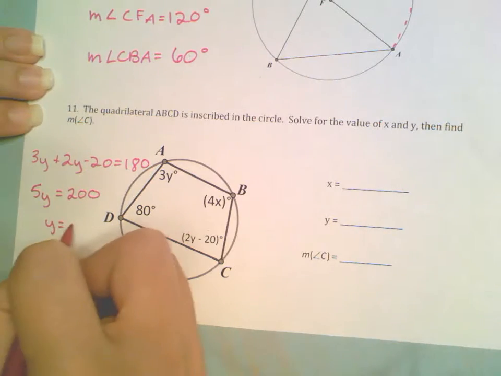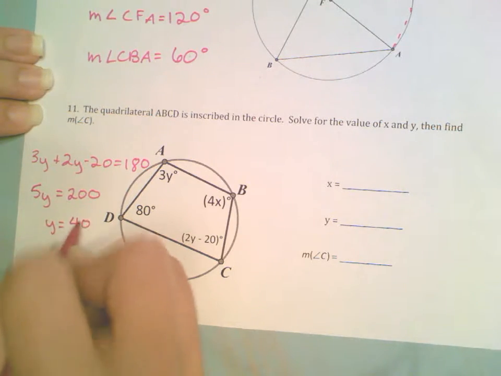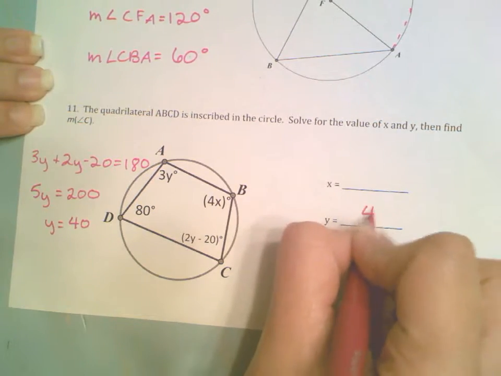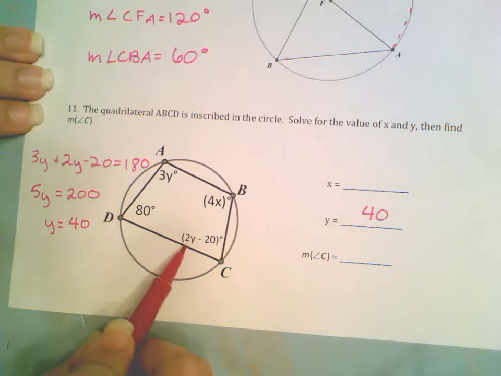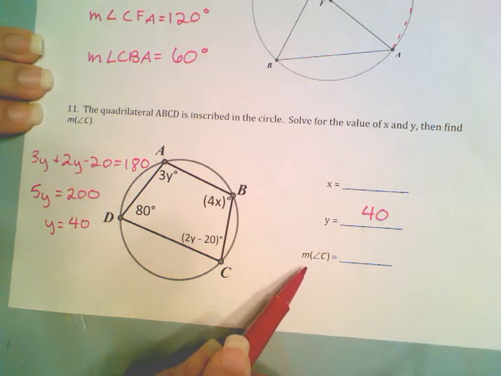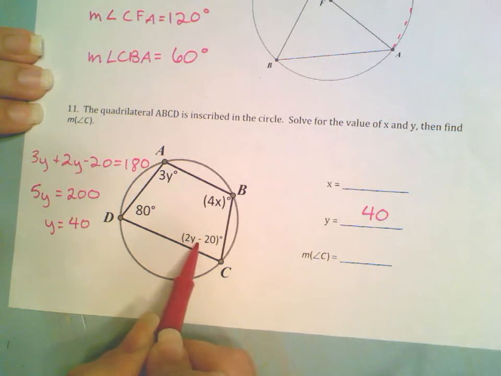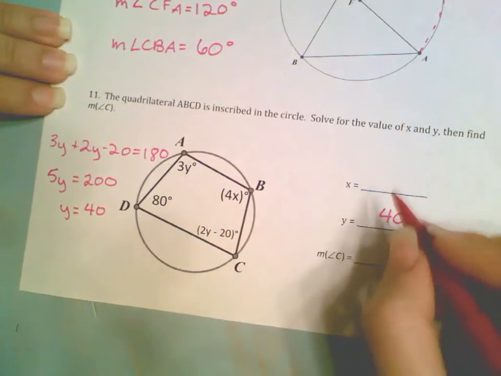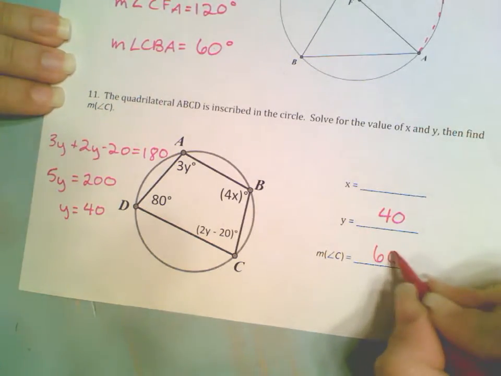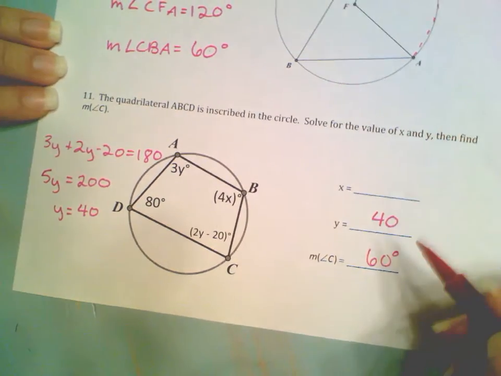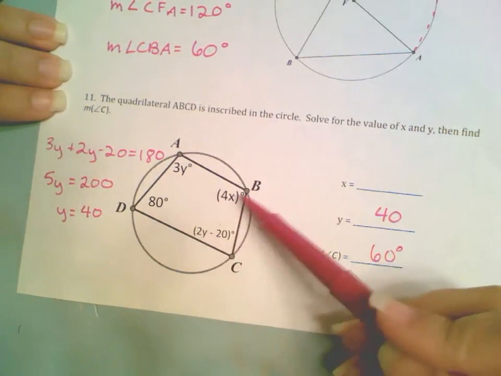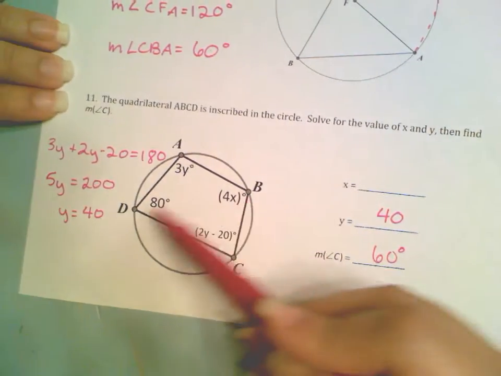So y must be 40. So I can write that here. Then I can plug my y in to solve for the measure of angle C. 40 times 2 is going to be 80, and 80 minus 20 is 60 degrees.